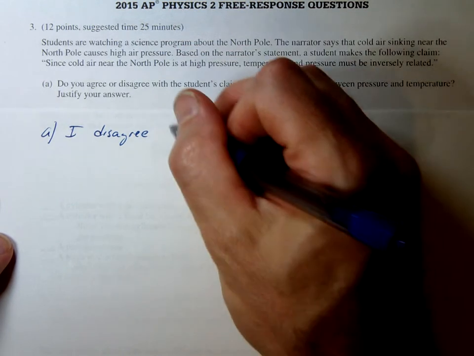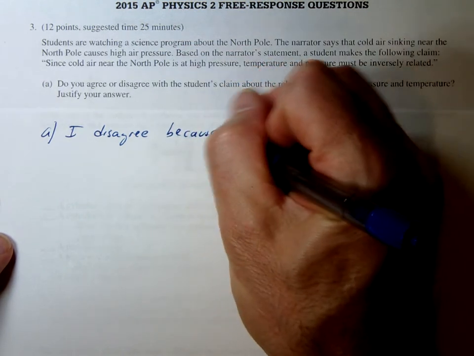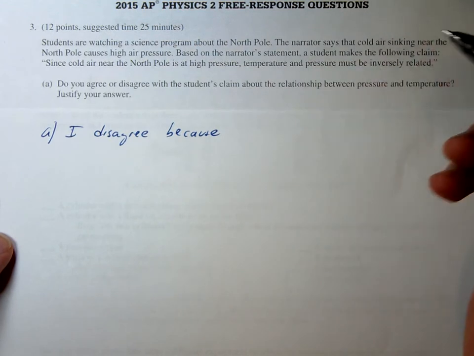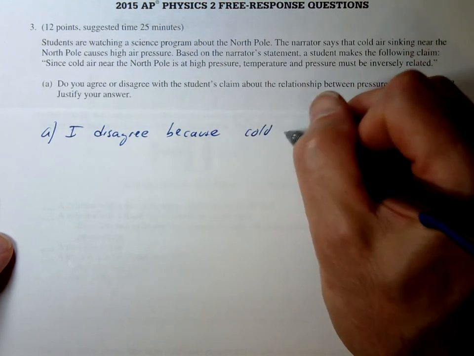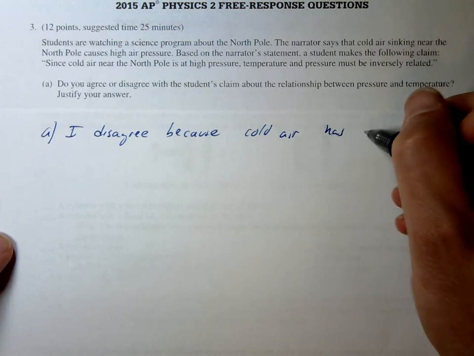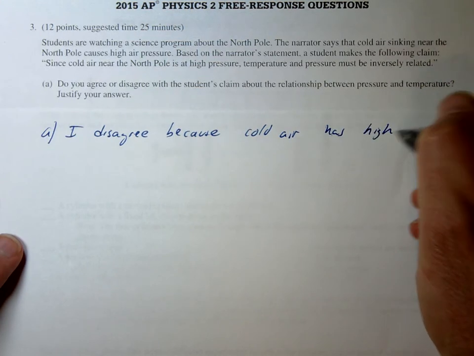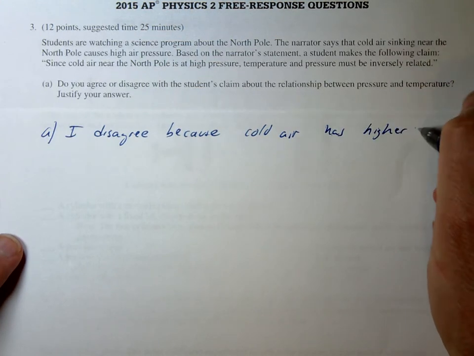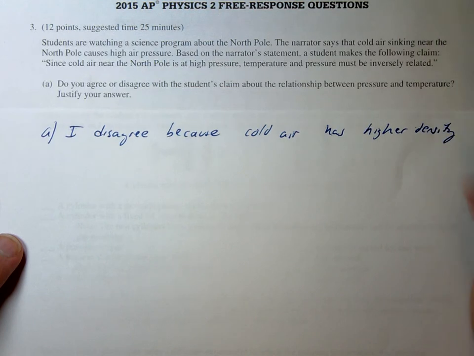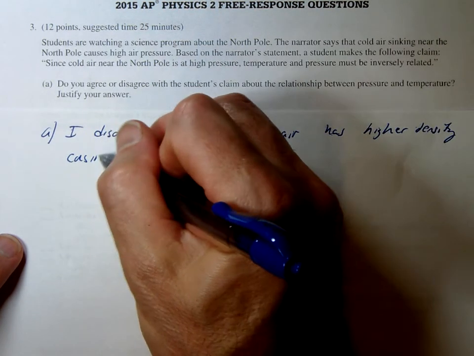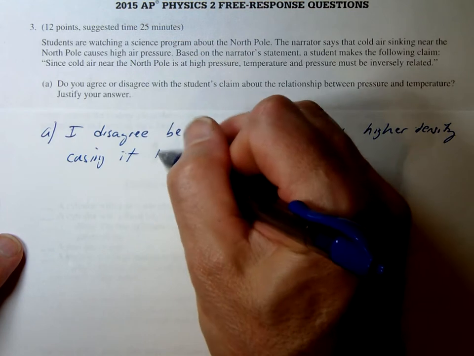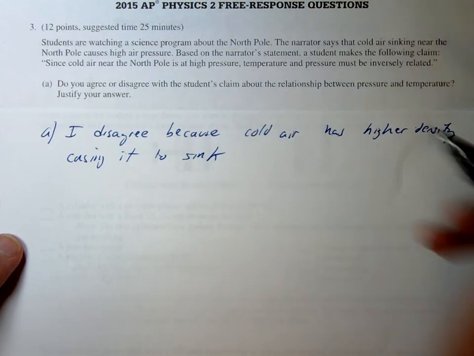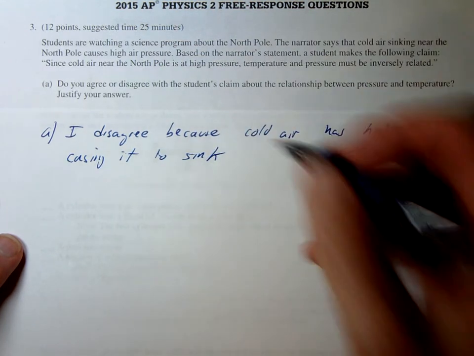So basically, the reasoning that I would disagree is because colder air has higher density. That's what causes it to sink. So there's more atoms there.